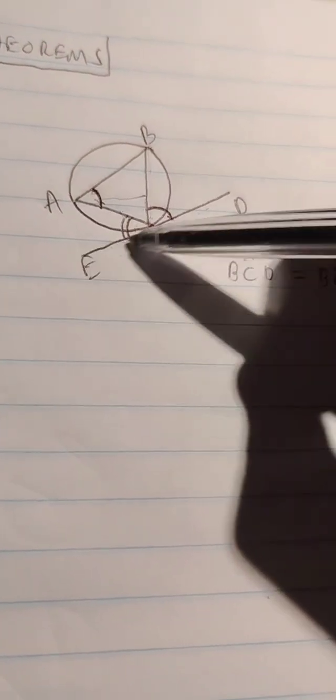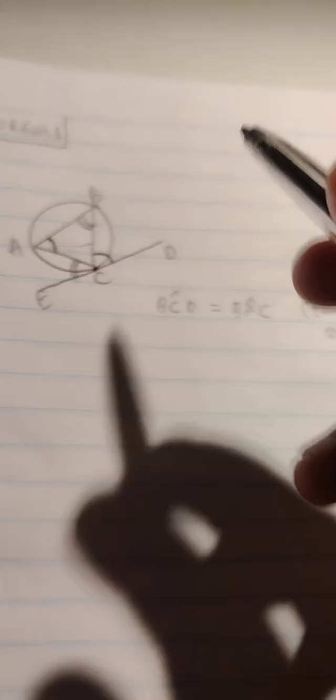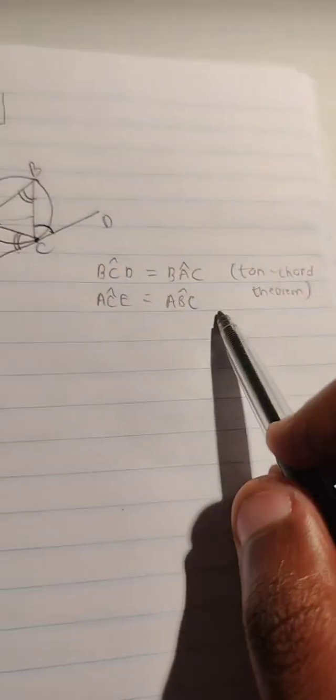Stated from the other side, there is another angle formed by this chord and this tangent. It is formed here at the point of contact. This chord subtends this angle at the circumference. So we say that this angle is equal to that one. So we can say then angle ACE is equal to angle ABC for the very same reason.